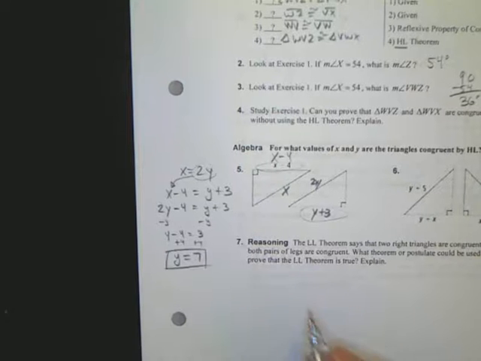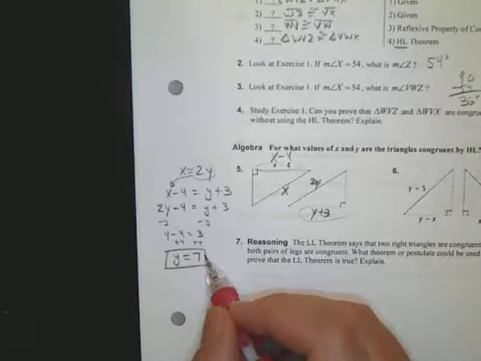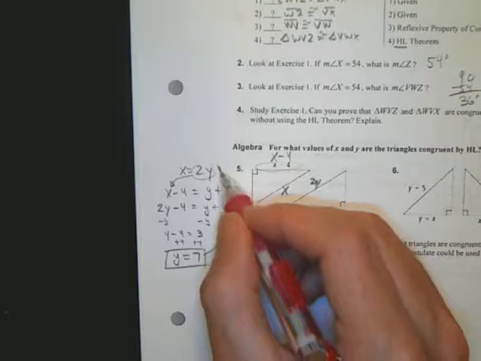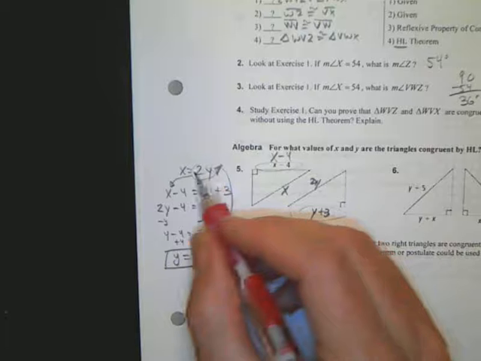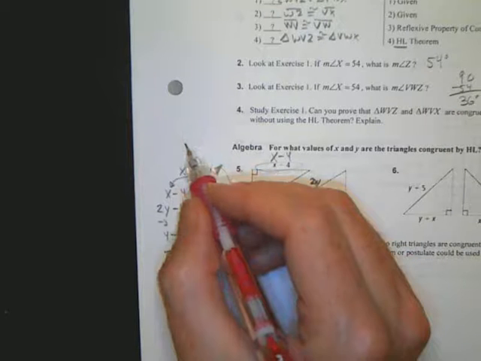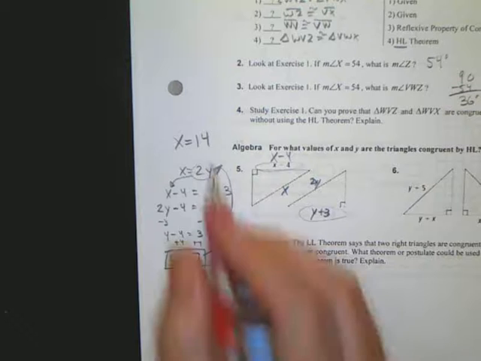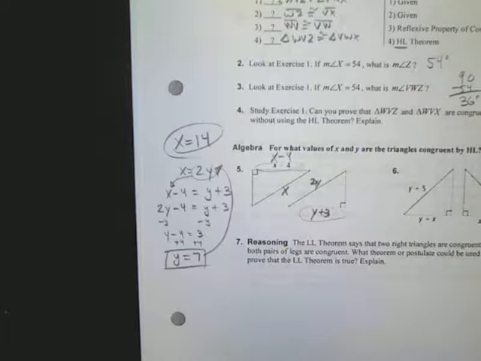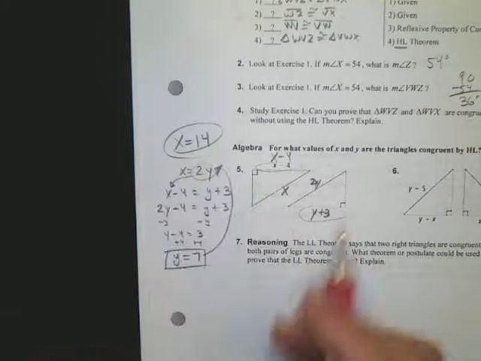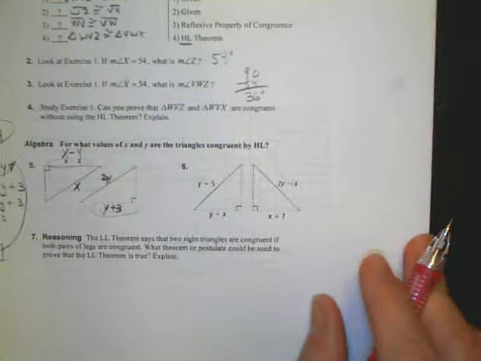So I'm doing okay. I have a value for y. Now I need to make sure I have one for x. And we said that if y was 7, x was 2 times y. So what is 2 times y? x is going to be equal to 14. There are my values for x and y. So a little substitution and plugging things back in and working it out. So there we go. Number 6.